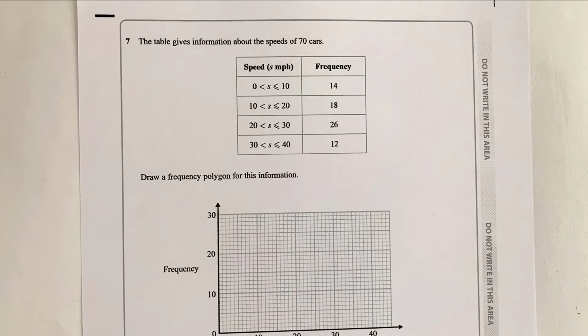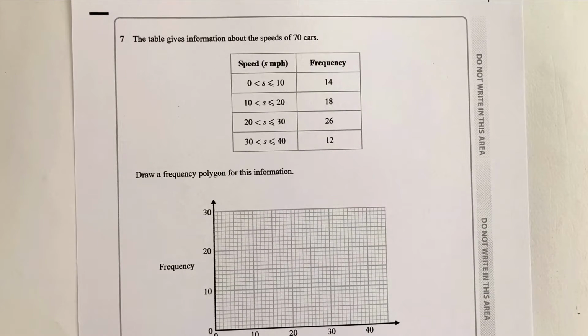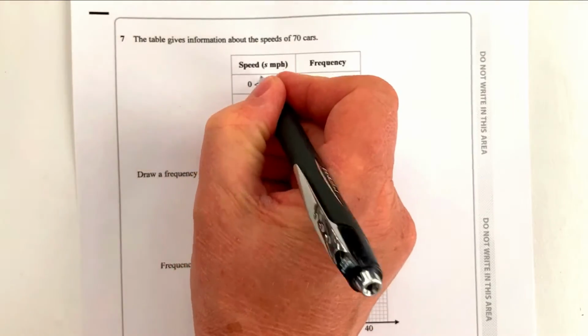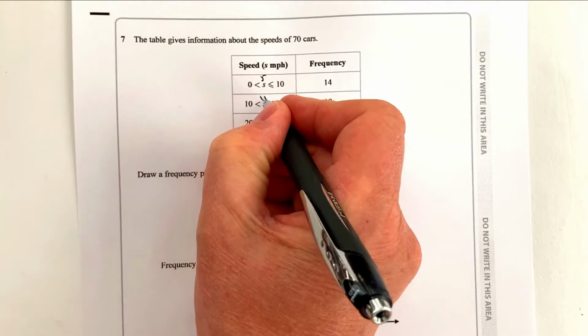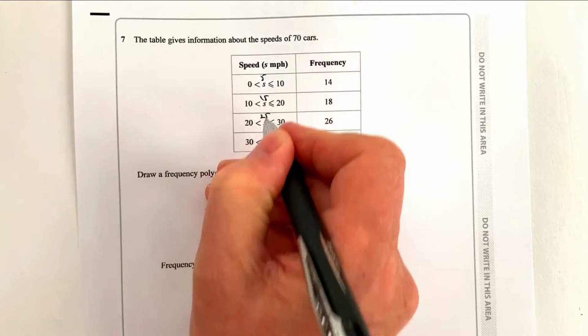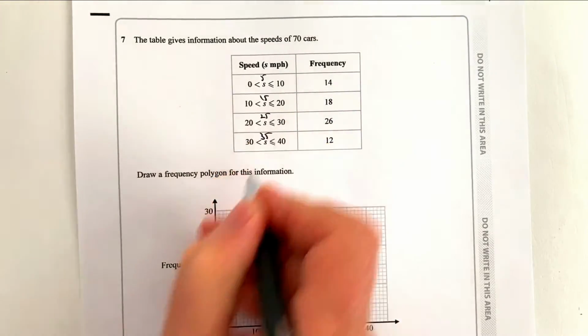Okay, so this one is one that doesn't come up too often. It's actually a frequency polygon. It's a little unusual to find these in GCSEs these days, but they tend to favour histograms and things like that. But frequency polygon is okay. Basically, all you're doing is plotting the midpoints: 5, 15, 25 and 35.